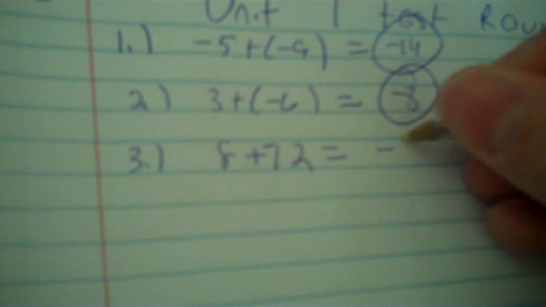8 minus 12. The word minus did come out of my mouth, so we need to fix it. It's going to go plus negative. So we're taking an 8 and adding -12. So 8, adding -12, 12 to the left. 1, 2, 3, 4, 5, 6, 7, 8, 9, 10, 11, 12. So -4.